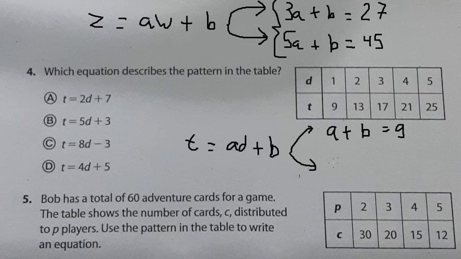So that should be 2a plus b equal to number 13. So this one, I will multiply both sides by negative number 1.